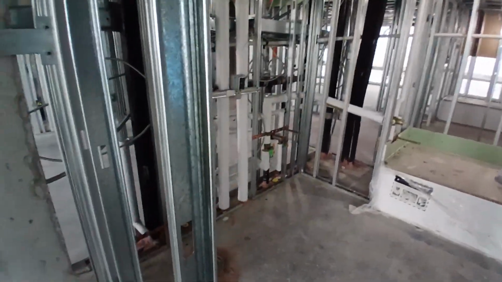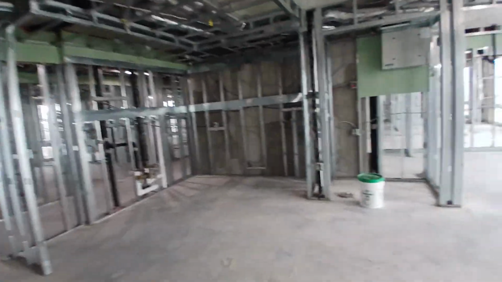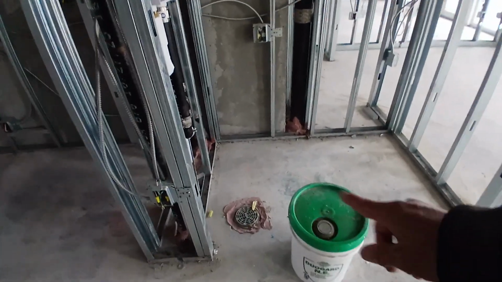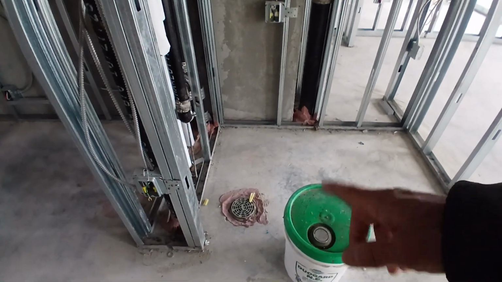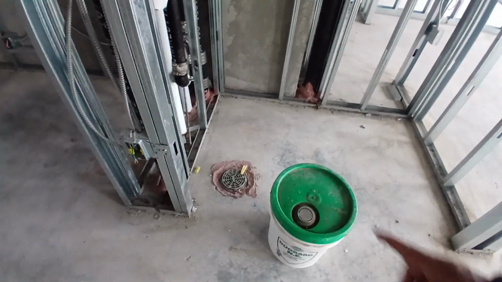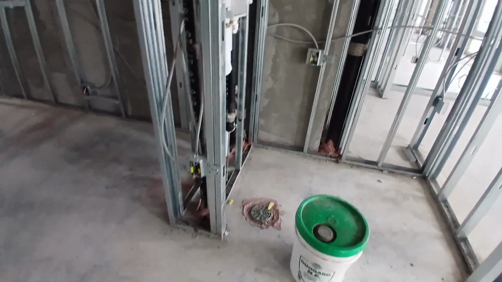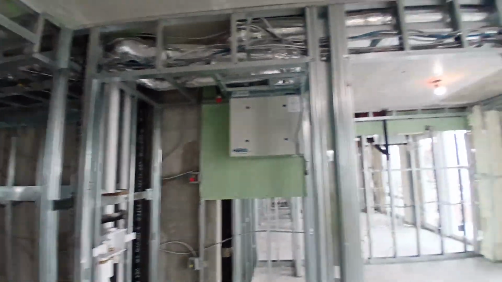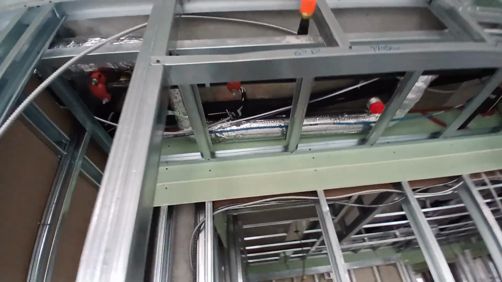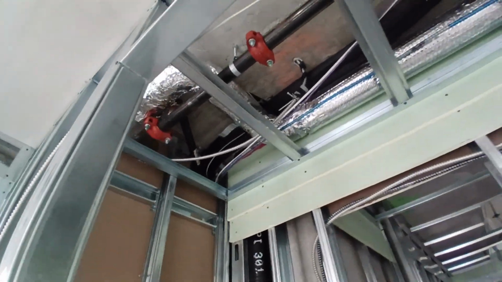Mechanical piping, water, hot water, cold water. See the 4 inches penetration for the toilet. It needs to be sealed around the piping. Everything is steel. I like it. They're doing a great job here.